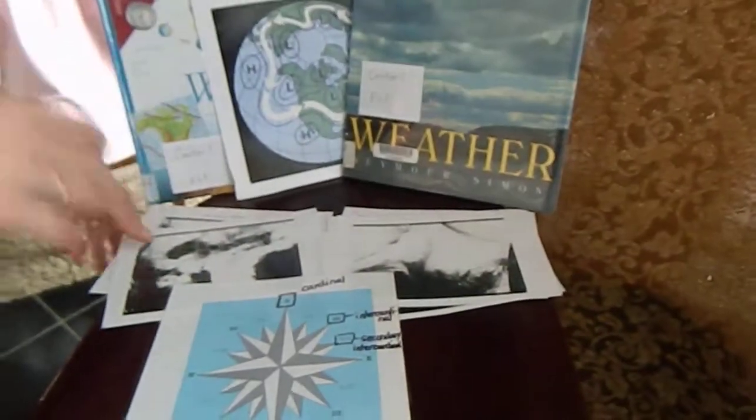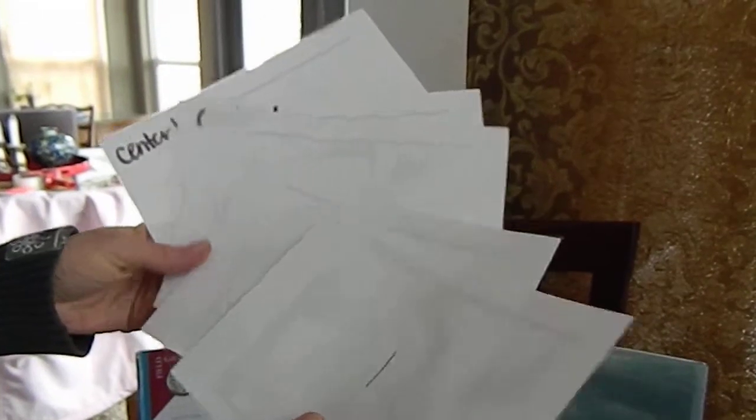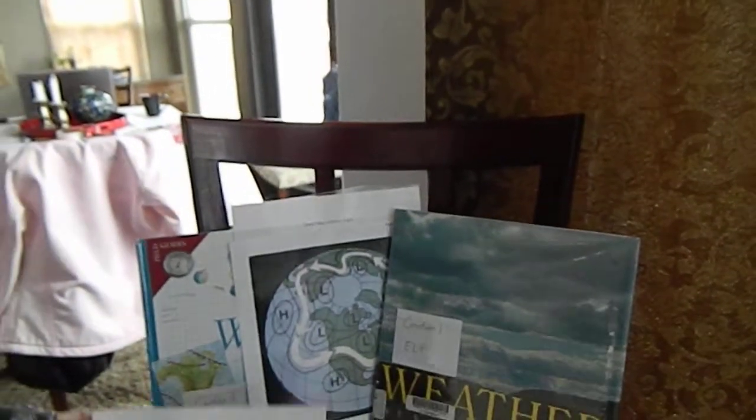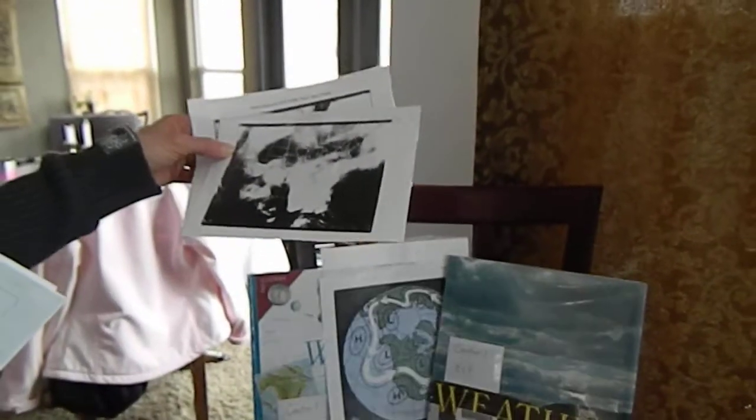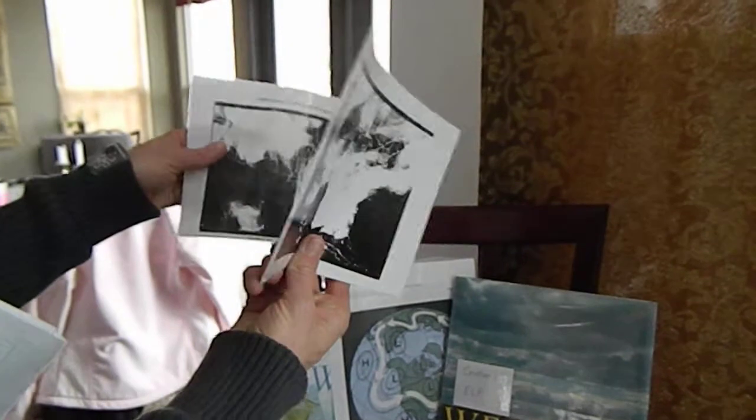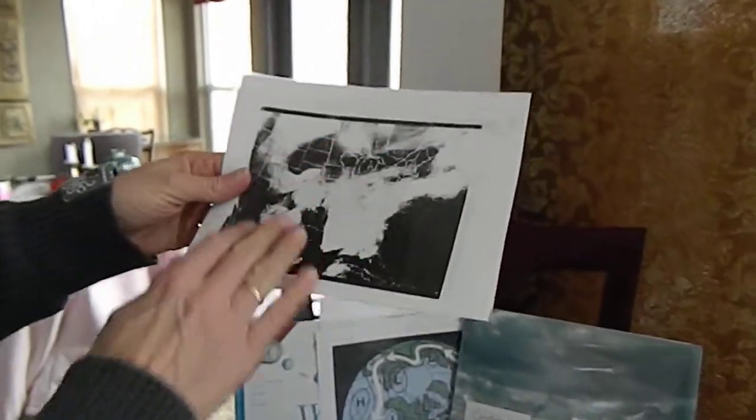So the first thing you're going to want to do is sort out your cards when you're setting up your center. They're labeled A and B on the back, 2 of them. And then there's 5 of them labeled 1 through 5. And what you're going to do is first look at A and B, and you could bring out your compass rose to talk about the map of the United States. A is going to be what you talk about first.